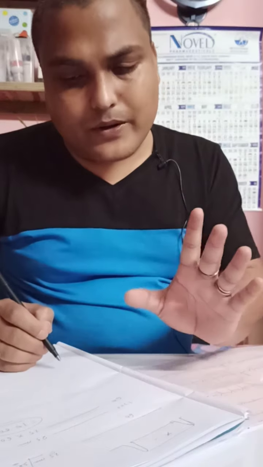Now suppose between two R waves there are X number of small squares, then there is an X millimeter gap. So one heart contraction comes at an X millimeter interval.